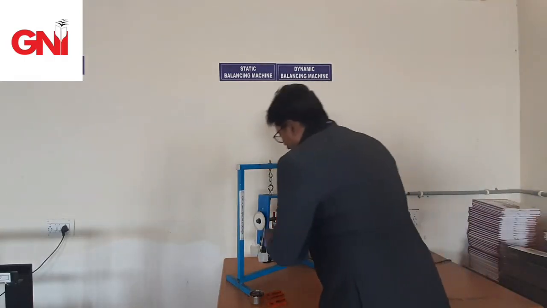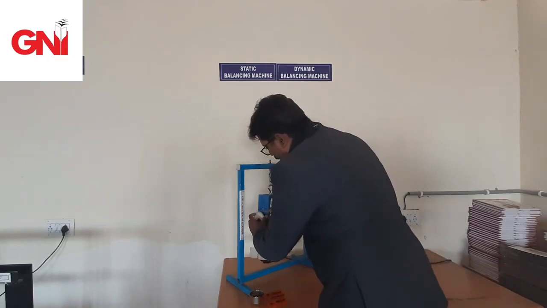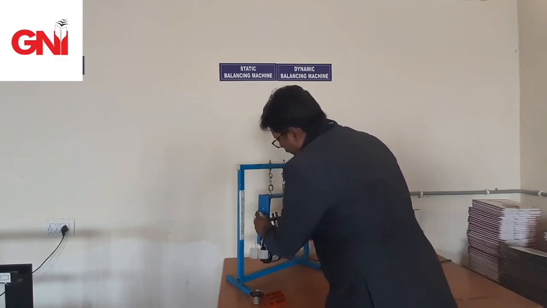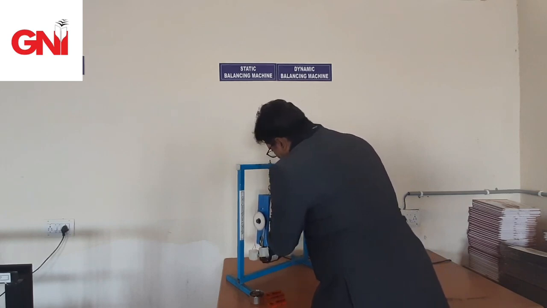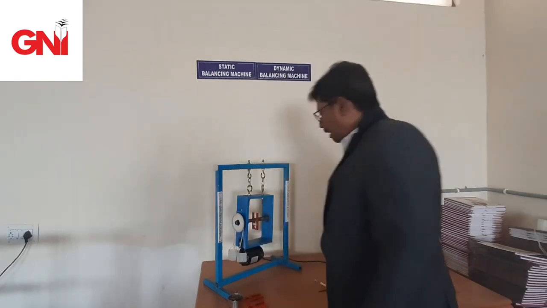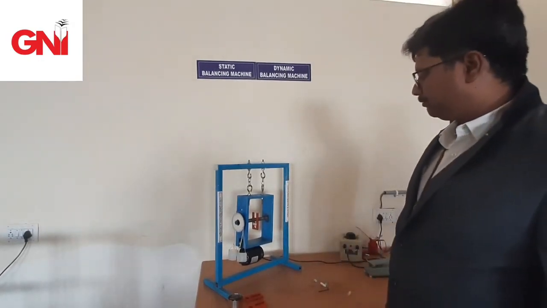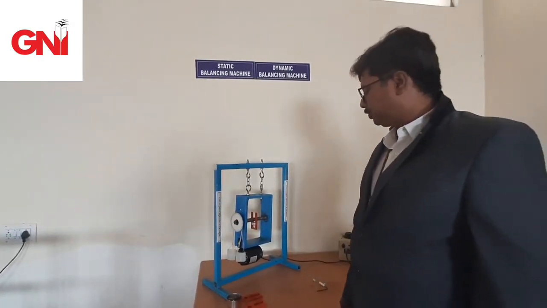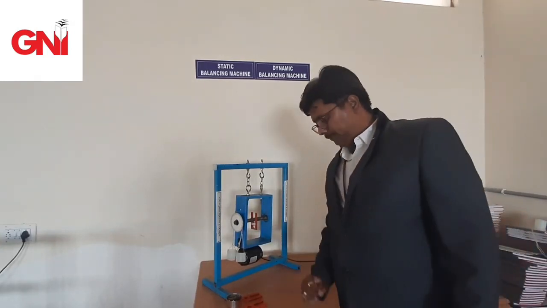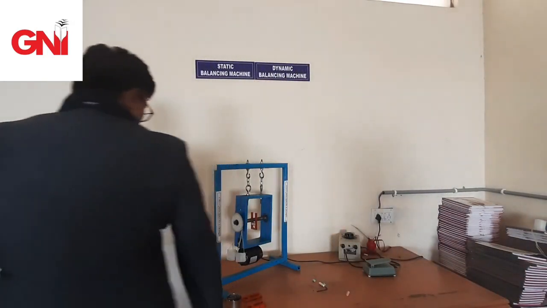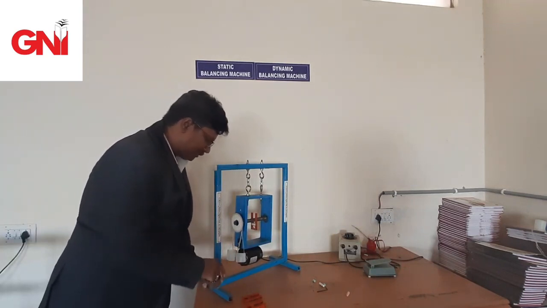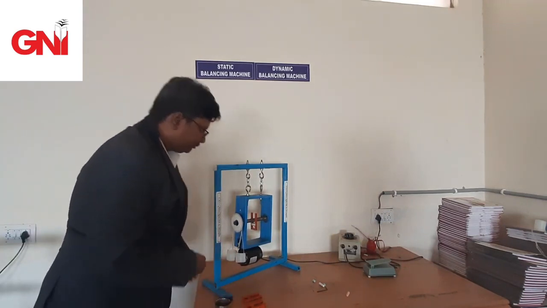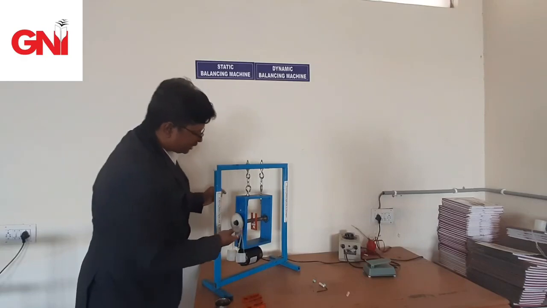Initially, the 0 point coincides with the pointer, and you need to keep the mass at 90 degrees at the center of the shaft. After assembling the mass vertically at the center of the shaft, you pour the balls into the left side chamber until the mass reaches the horizontal position.